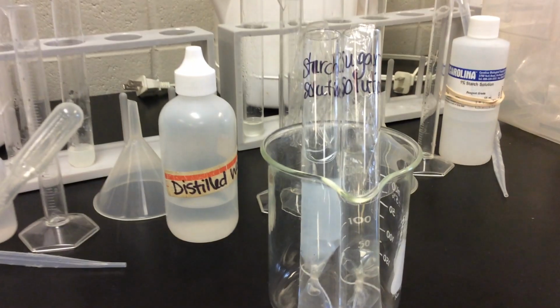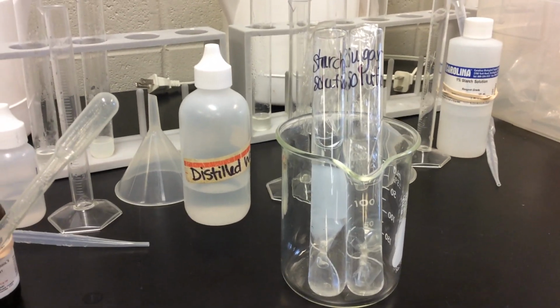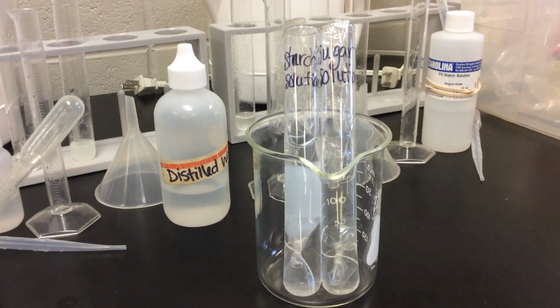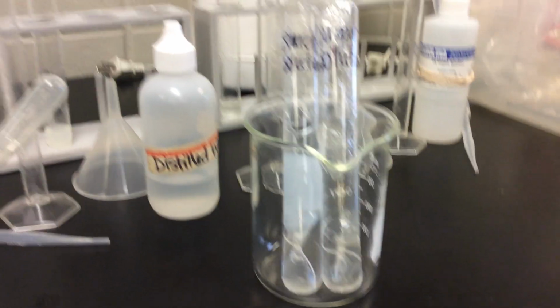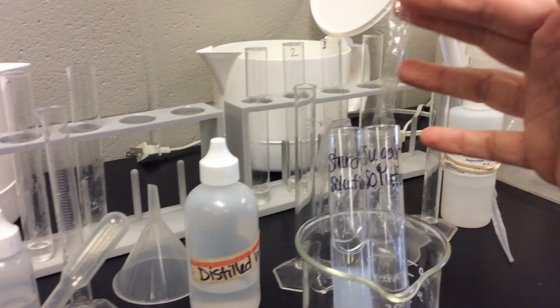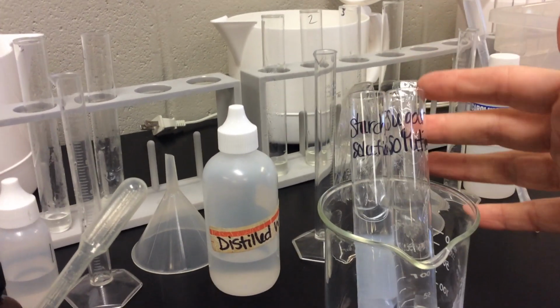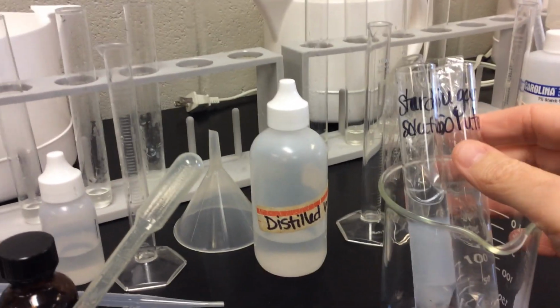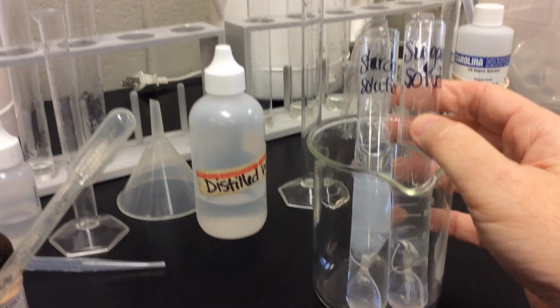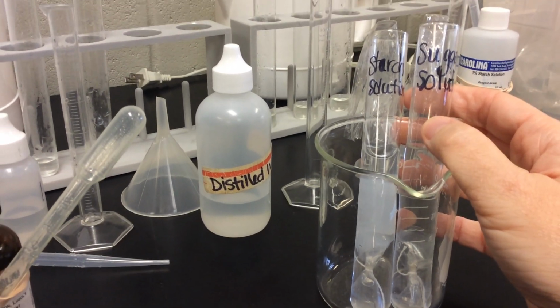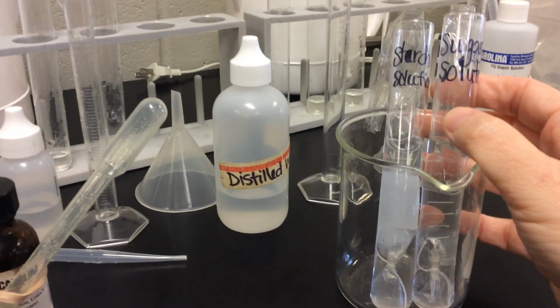In Inquiry 6.1, we're talking about diffusion. So for our experimental setup, we're using a dialysis membrane, which is this plastic-like stuff you see coming out the top of the test tube. In our first dialysis membrane, we put sugar solution. Sugar solution is just corn syrup and water, so it's full of sugar.